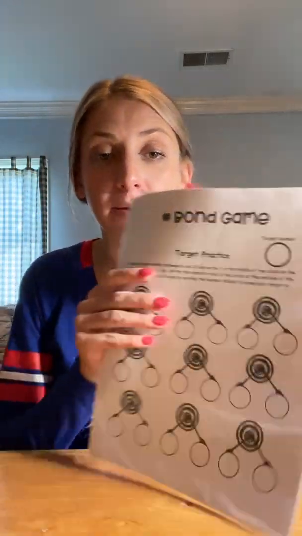Okay, so I'm going to read the directions. Choose a target number between 6 and 10. So the target number has to be 6, 7, 8, 9, or 10. And write it in the middle of the circle on the top of the page. This is where we're going to put our target number when it's time.